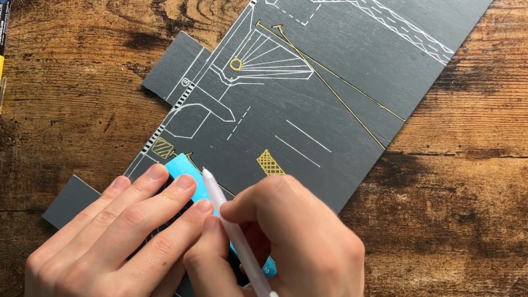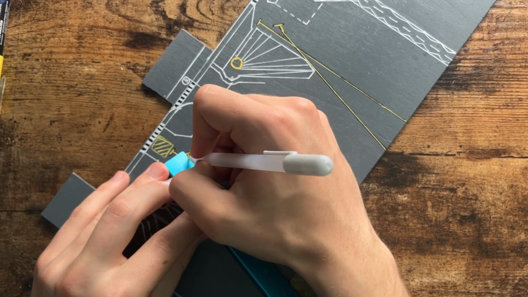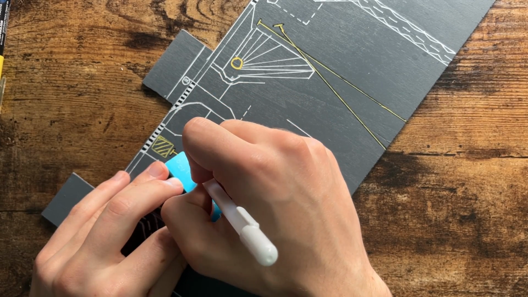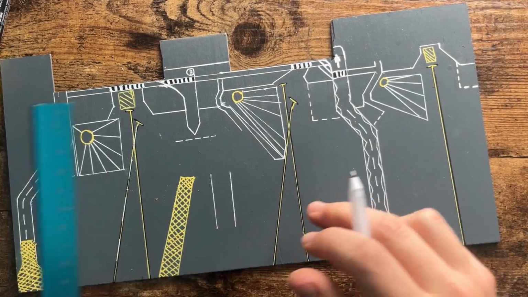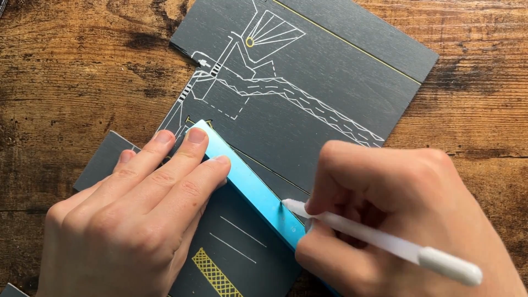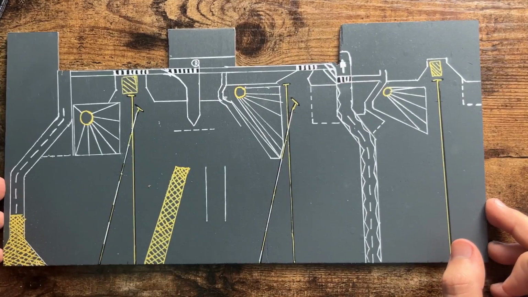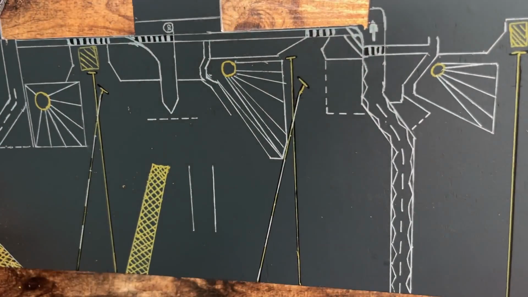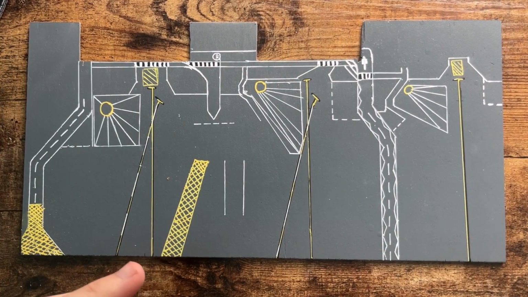And then we can start by filling in some sections of the line with white. Perfect. And that's the main markings complete.